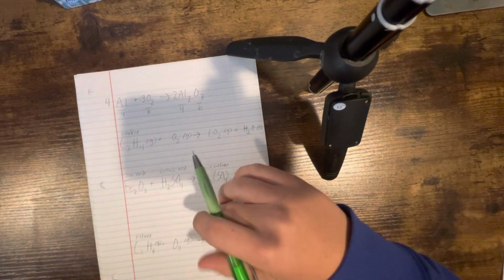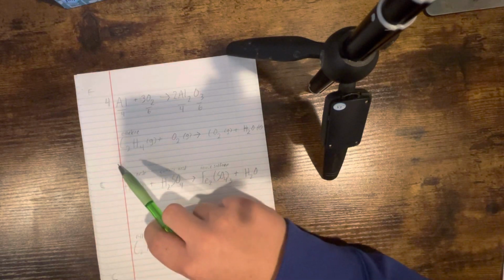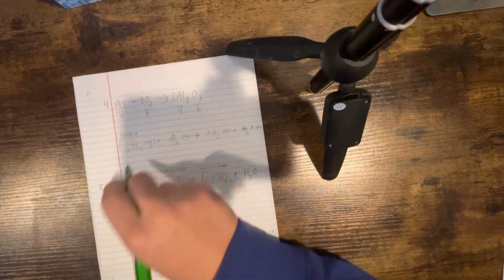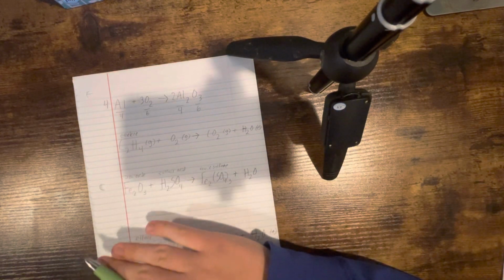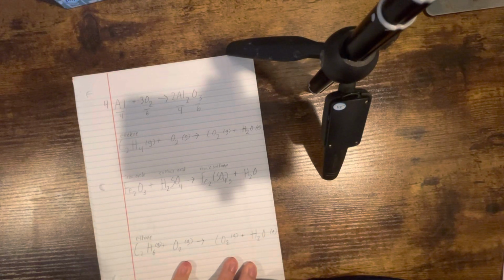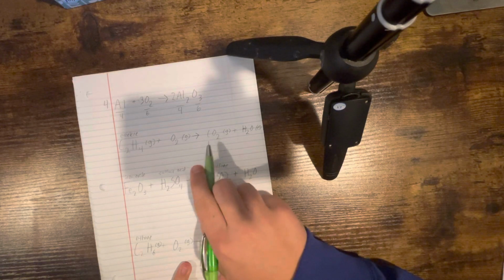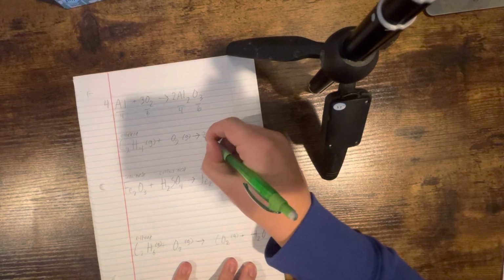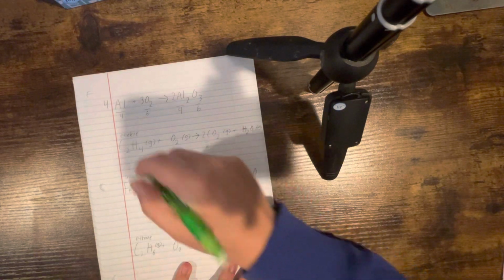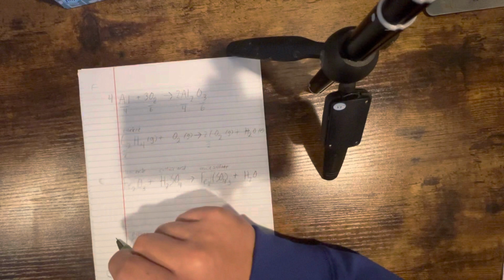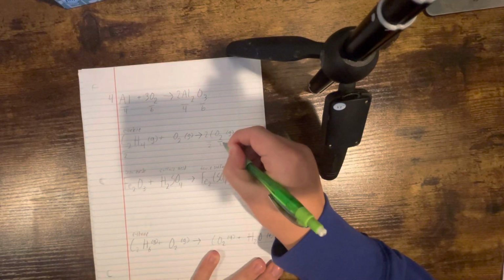So let's balance this out. We have 2 carbon and then 4 hydrogen over here. Let's get rid of the carbon first. So we have 2 carbon, so then we need 2 carbon over here. Let's just put a 2. Okay, so 2 carbon, right? So that makes 4 oxygen right here.